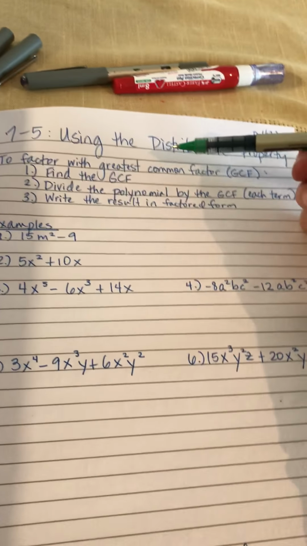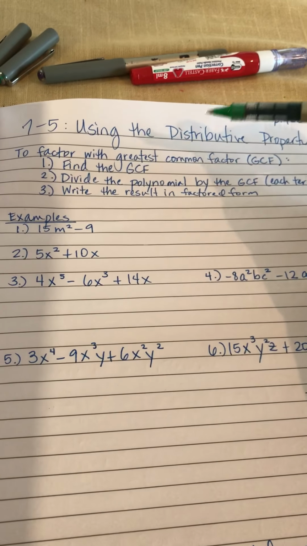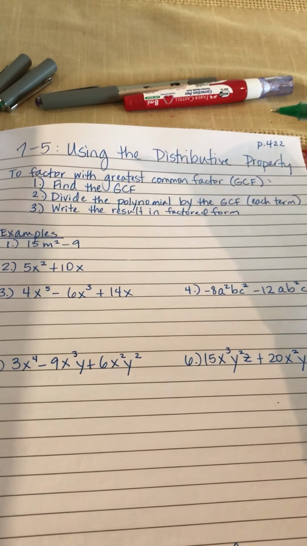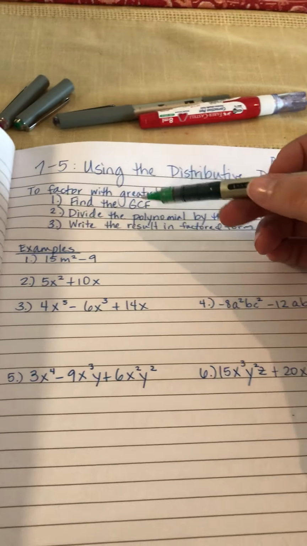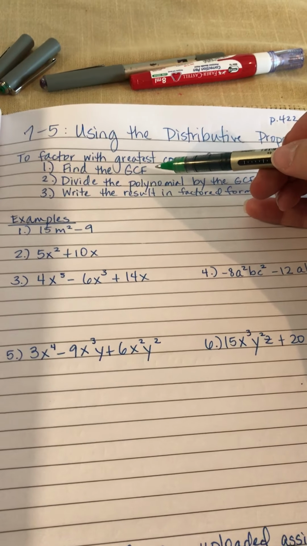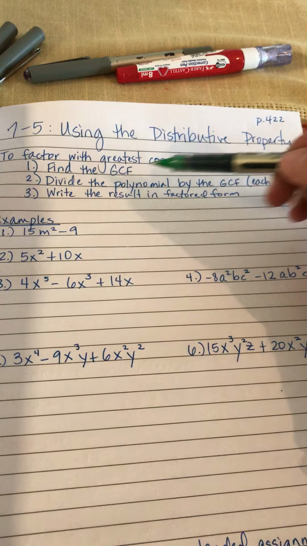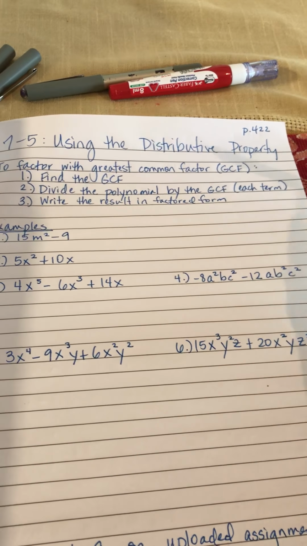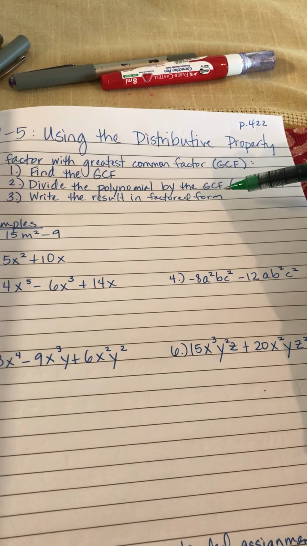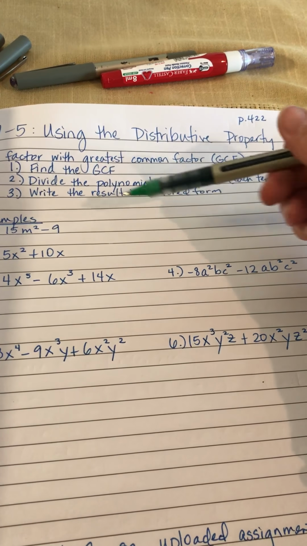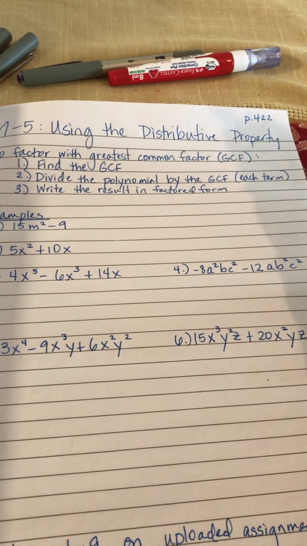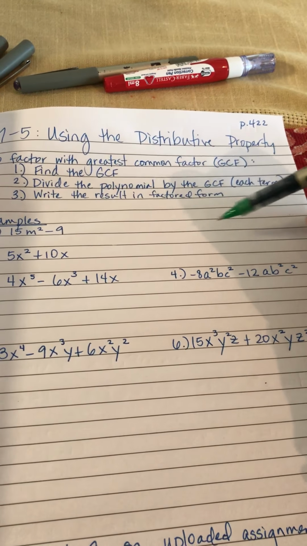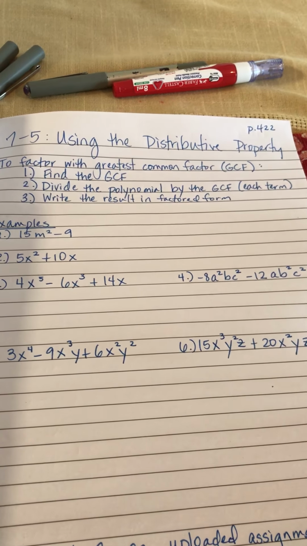So your steps when you're finding or factoring out the greatest common factor: if you have a polynomial and it has a common factor of terms, you can factor that common factor out. So the first thing you have to do is find out what the greatest common factor is. Then you're going to take each term in the polynomial, so here's one term, two terms, and divide by the greatest common factor. And then your final answer will be the result in what's called factored form, which will look like distributive property. So it will have a term, parentheses, rest of the terms, closing parentheses.